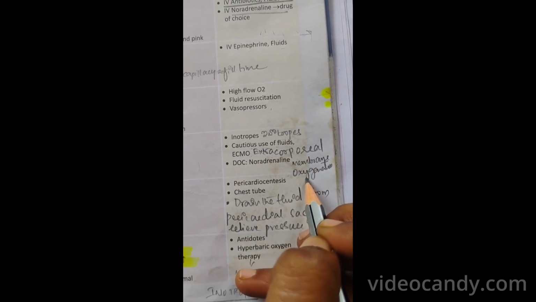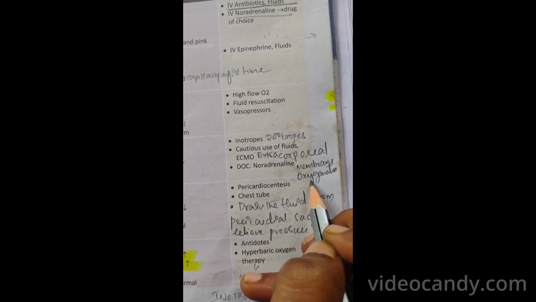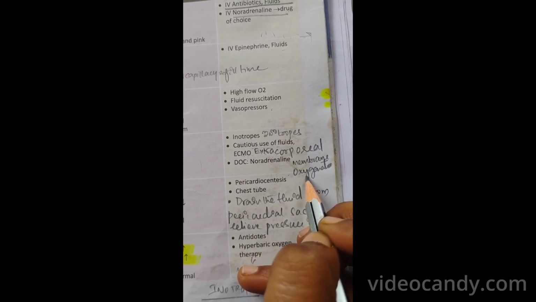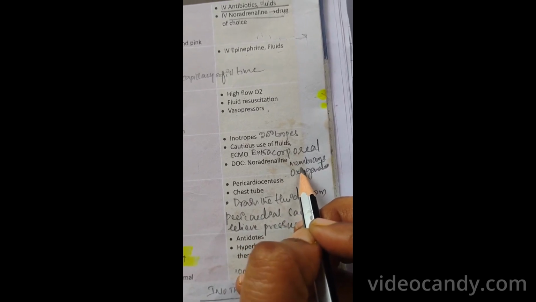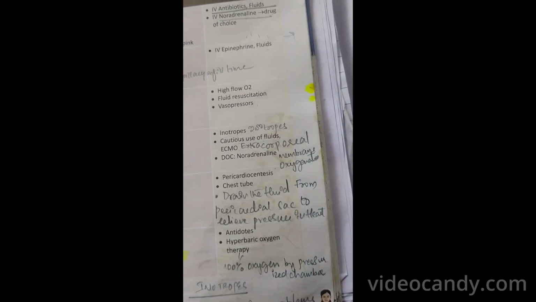By this process, blood is pumped outside of the body using a heart-lung machine. This machine removes carbon dioxide from the blood and sends oxygen-rich blood back to the body.